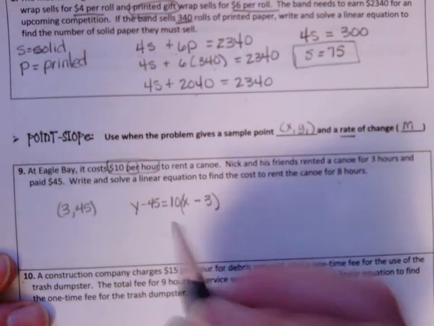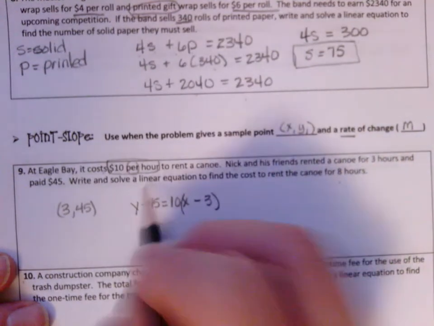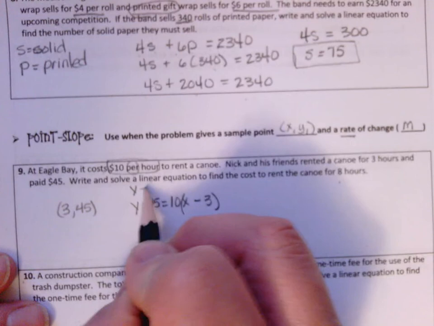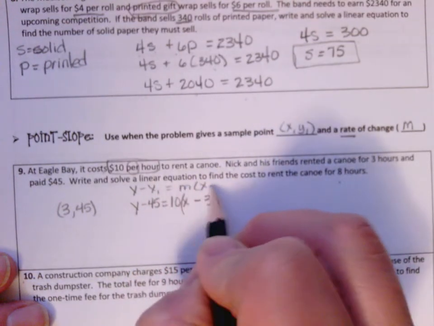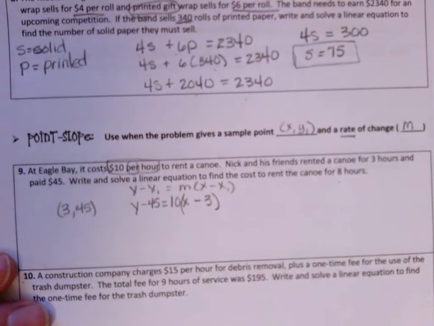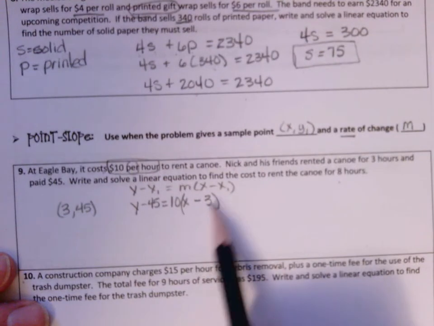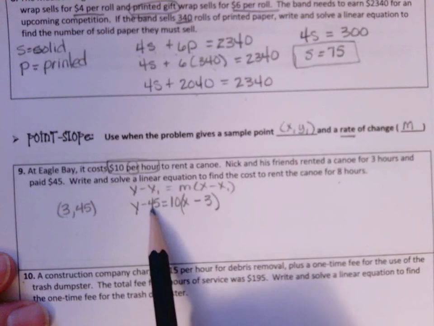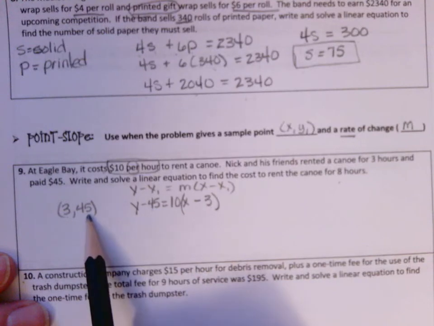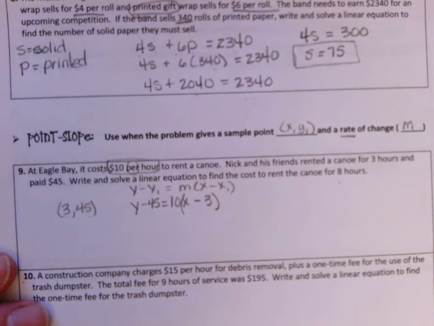Let's back up just a little bit and remember point slope form. It's y minus y1 equals m times x minus x1. And so this is the x1 value right here. And this is the y1 value that's right here. Now, it's customary to turn these into slope-intercept form. They're a lot more useful if we do so.